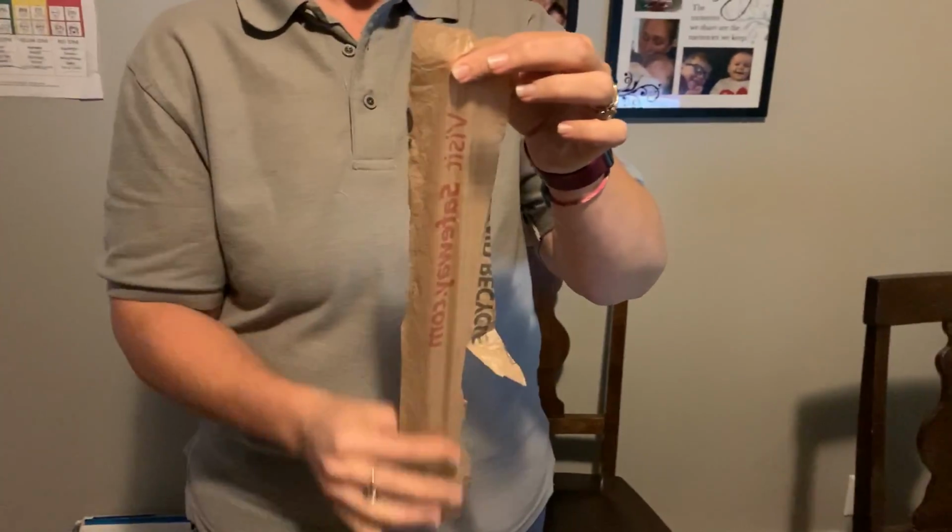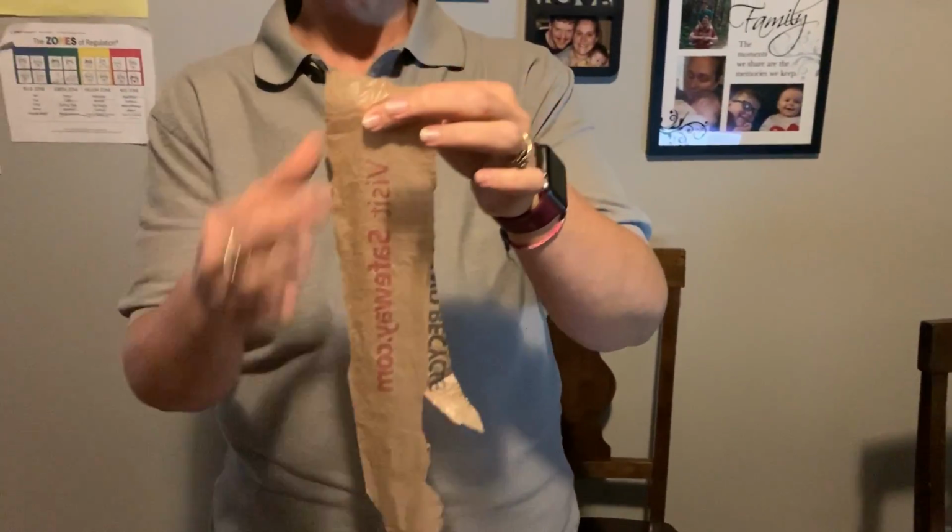Now, remember we said that positive and negative like to come together, but positive and positive do not. Now, what if we were to take 2 of our strips of plastic bag and we're going to charge them? So again, you're going to rub your finger down there a few times. All right.